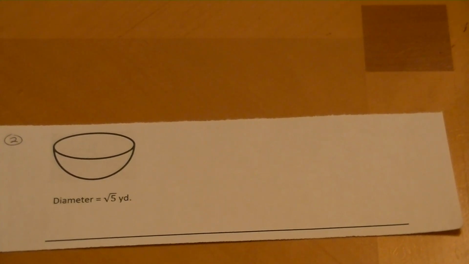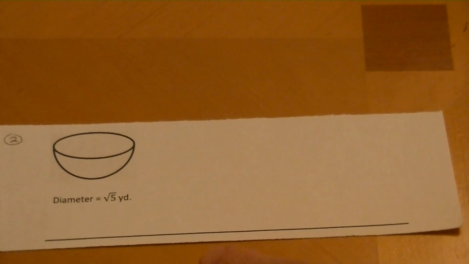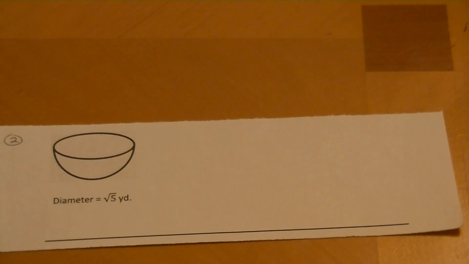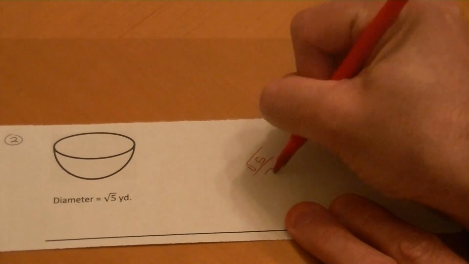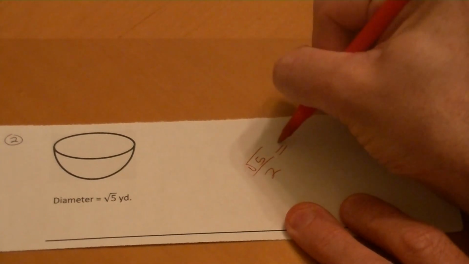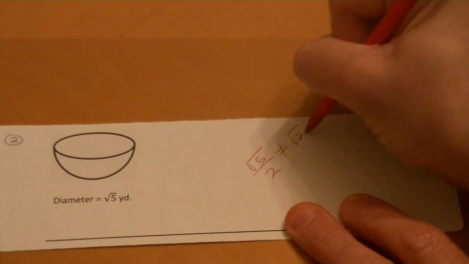Trying to make it somewhat challenging. So one thing to be careful of is if the diameter is √5, the radius is not √2.5. Square roots don't work that way. The square root of 5 divided by 2 is not the square root of 2.5.